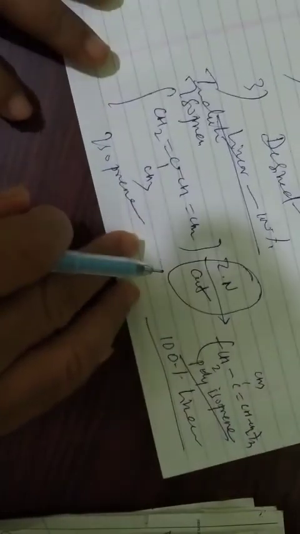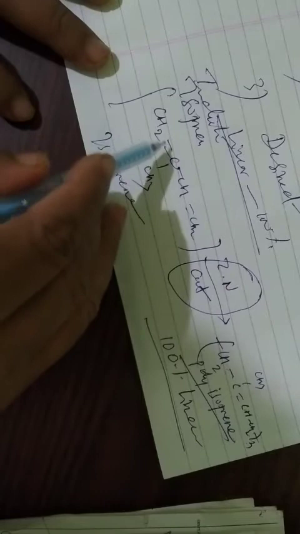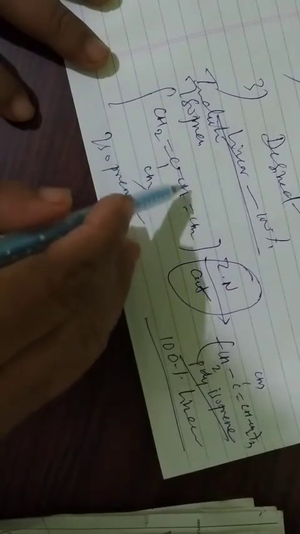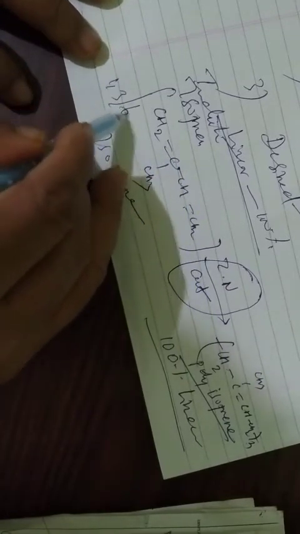So this is nothing but your 1,3-butadiene, 1,3-butadiene. Okay, so from this compound you are going to get polyisoprene here.